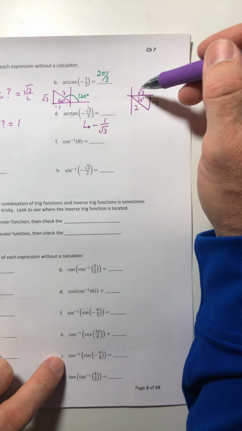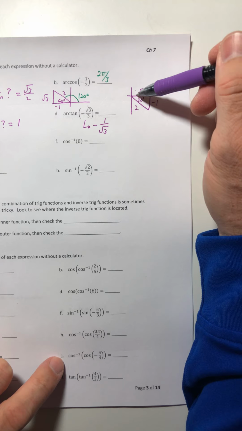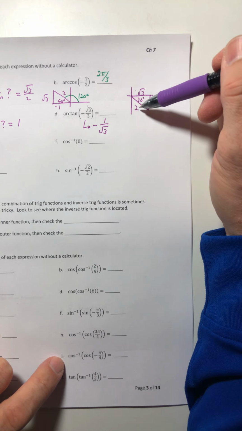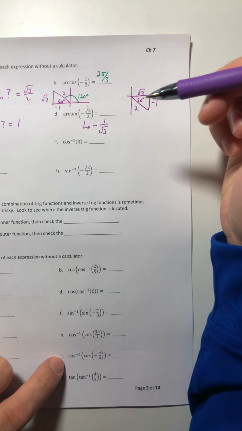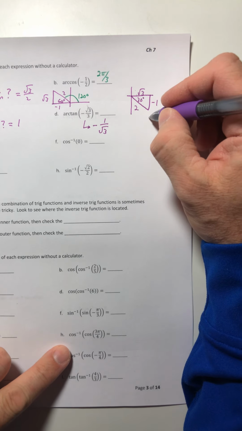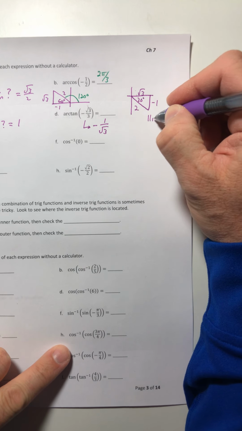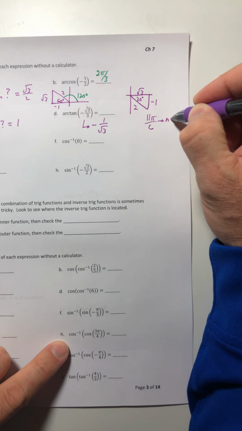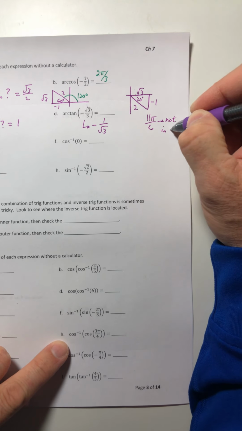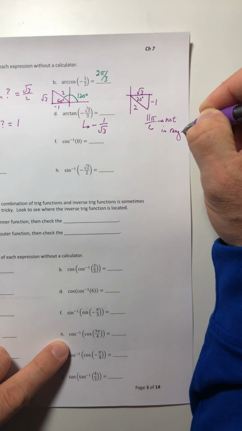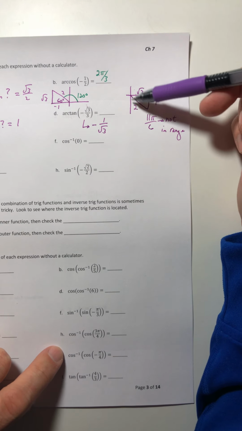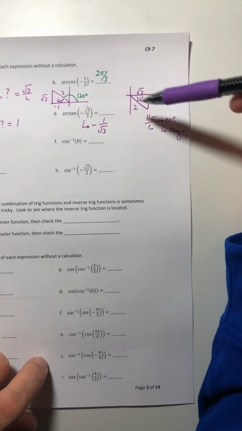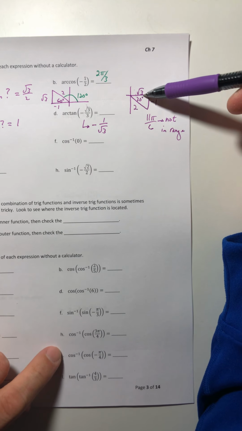This time, I don't want the angle that rotates all the way around there, because then it would not fit in the range, because that would be 11 pi over 6, which is not in the range of your inverse tangent. So if you're ever in quadrant 4 and wondering how to adjust that, just rotate in the opposite direction.